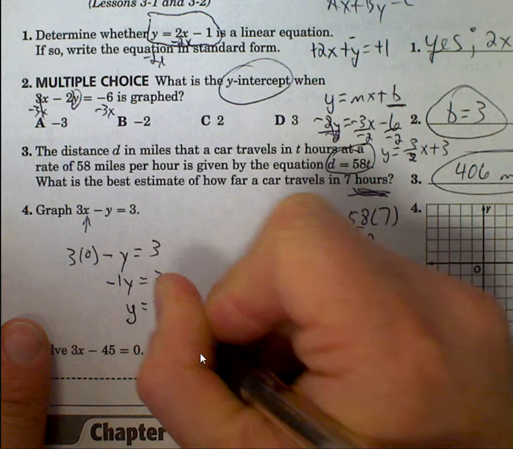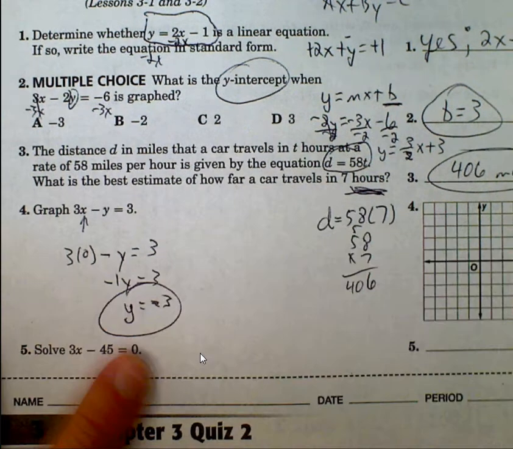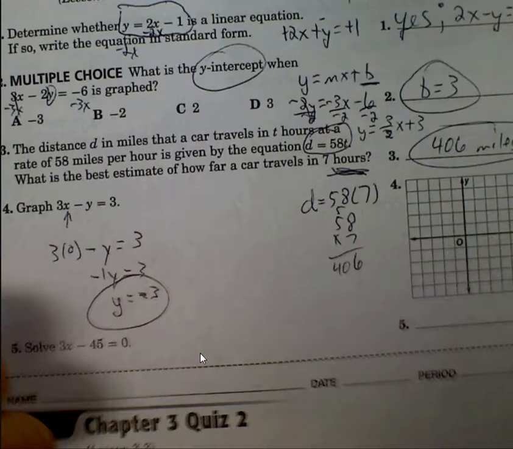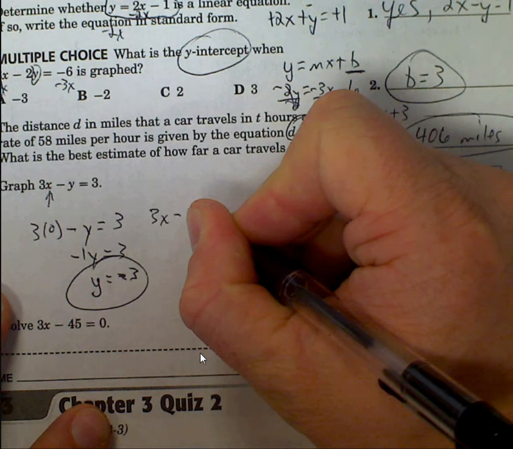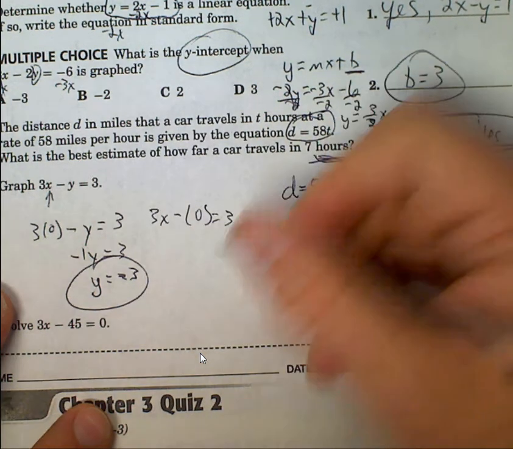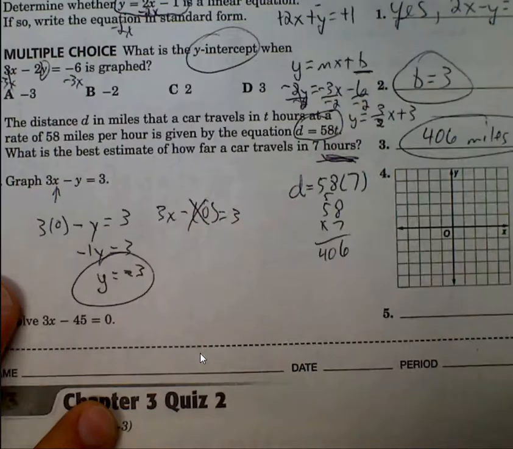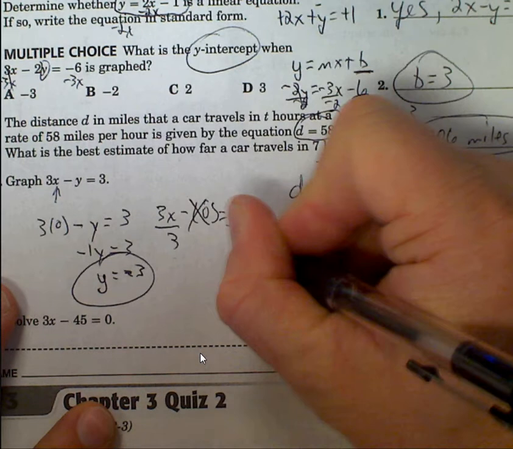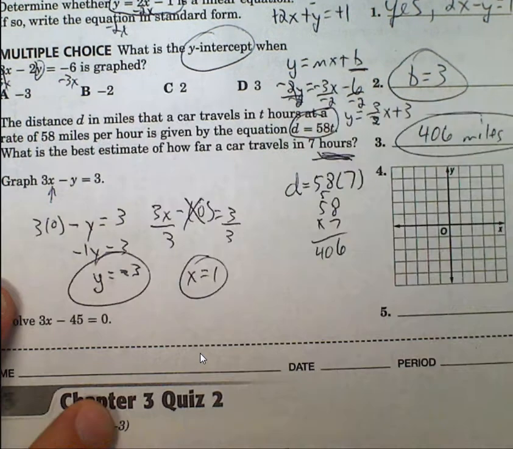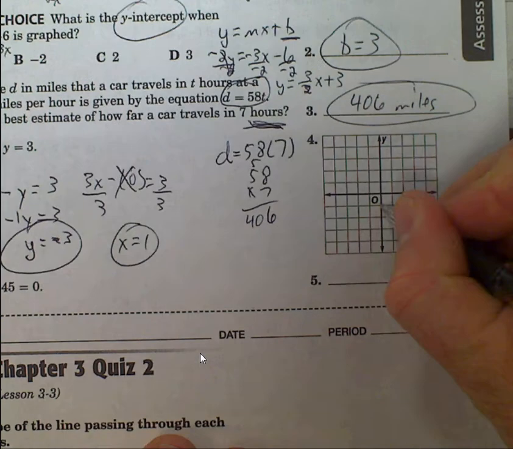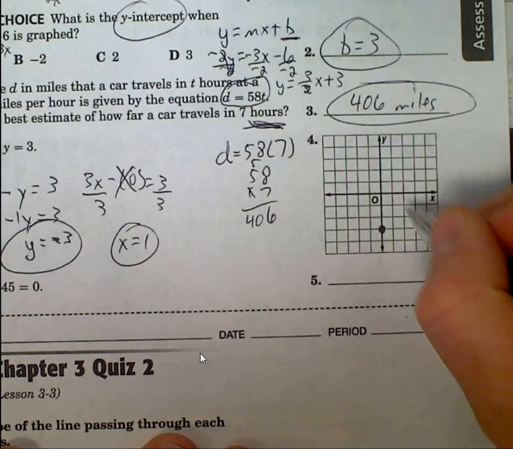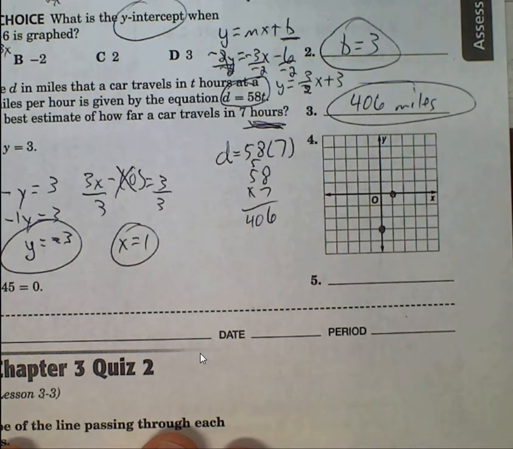Y equals negative 3. So my y-intercept is negative 3. If I plug in 0 for my y, I get 3x minus 0 equals 3. I know the minus 0 goes away. Divide by 3, and I get x equals 1. If I were to graph this, y is at negative 3, and my x is at 1.